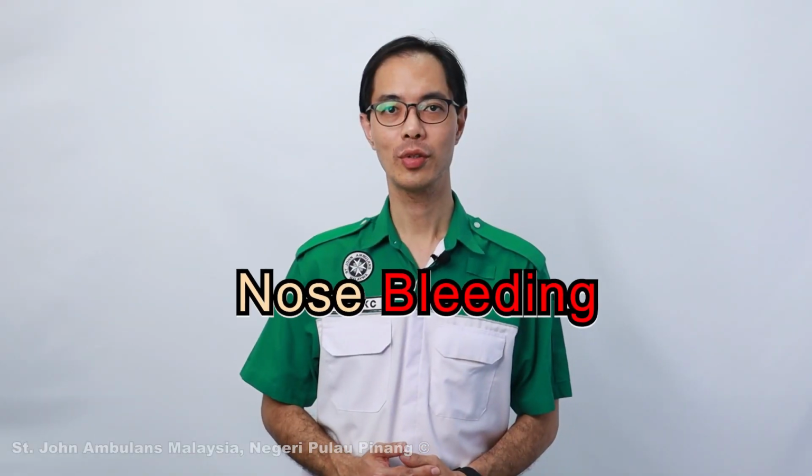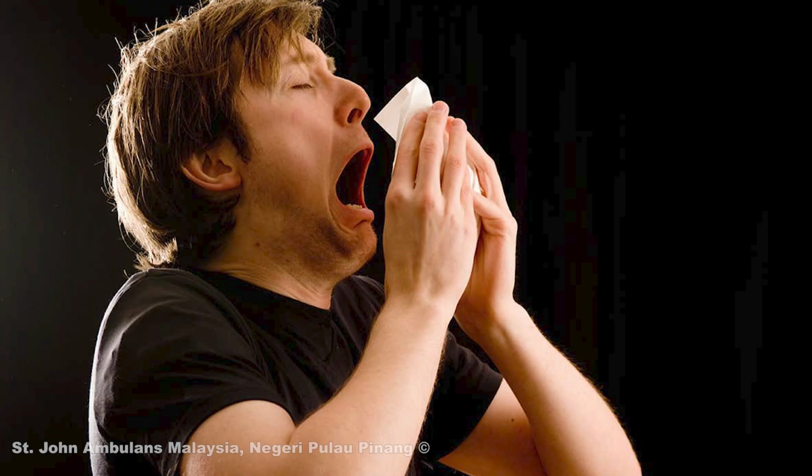Nose bleeding occurs when there is a direct blow on the nasal area. Other causes of nose bleeding may include sneezing too forcefully or local trauma. Local trauma, for example, is when because of an obstruction, we insert a finger or an object to clear the obstruction. Those may cause bleeding from the nose.